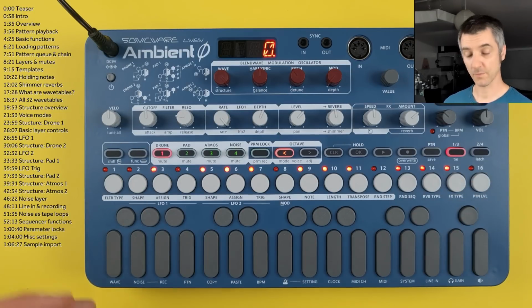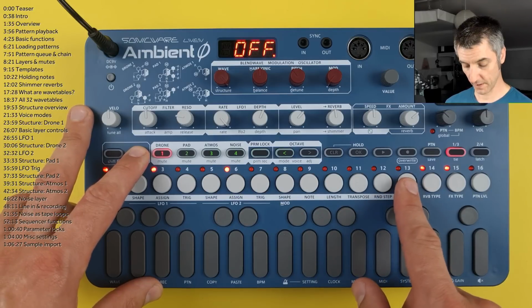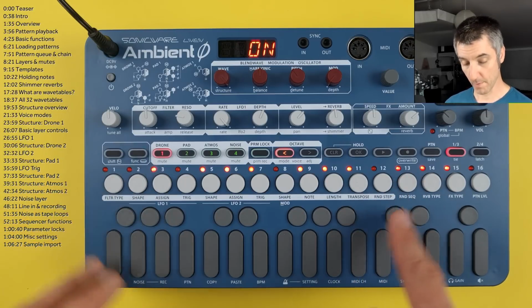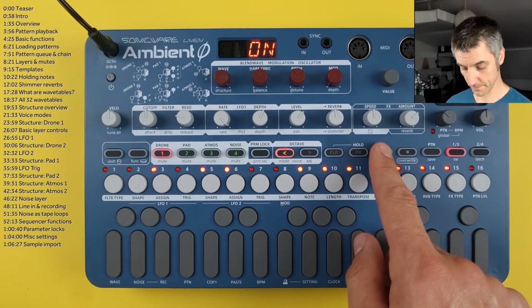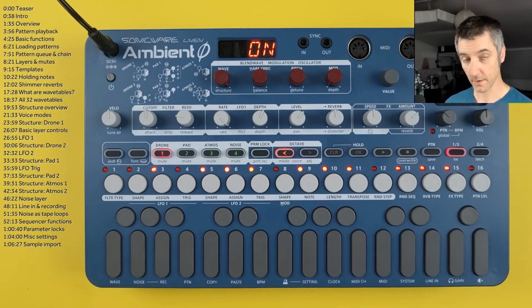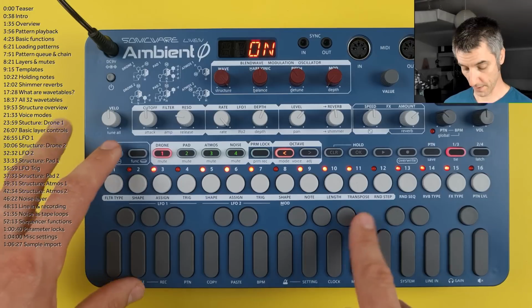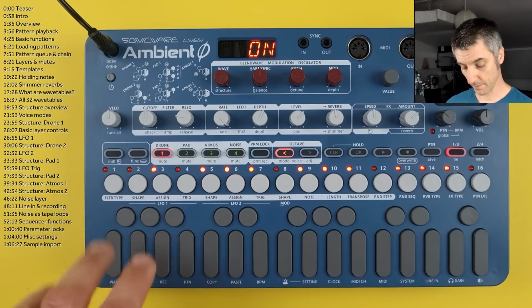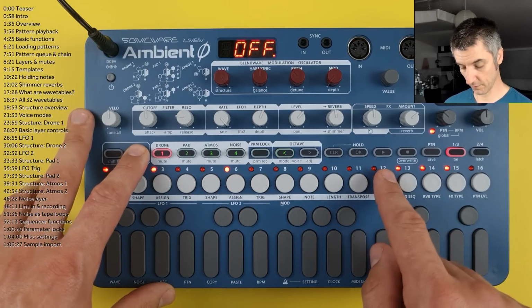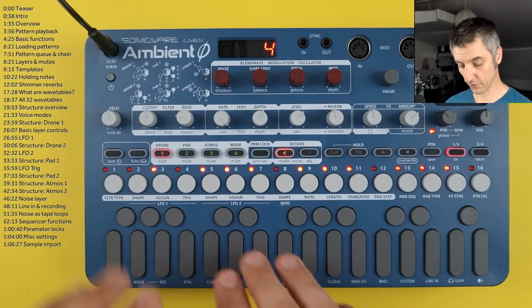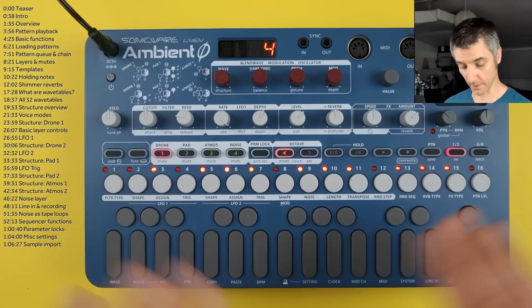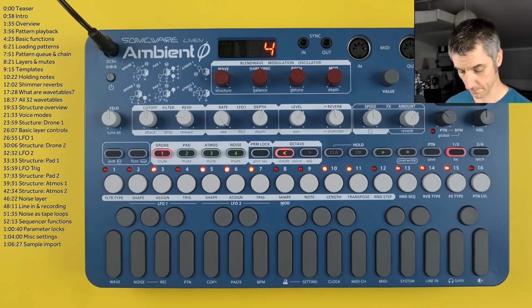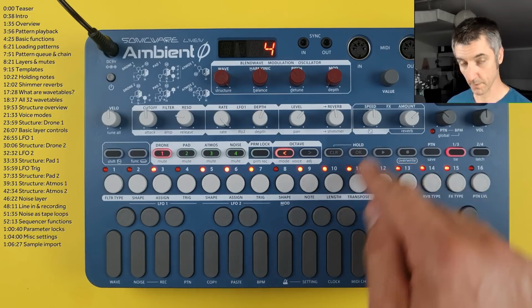One of the settings we can turn on per pattern is the random sequence function, so that's here. So let's just turn that on. At the moment when we play, that's not going to do anything, because we need to choose a setting per track, and that is done here with the random step. So we can select a number of steps that will be randomized. So if we set this to 4, it's going to choose chunks of 4 steps on that layer and just play them in a random order. Let's just turn that off.